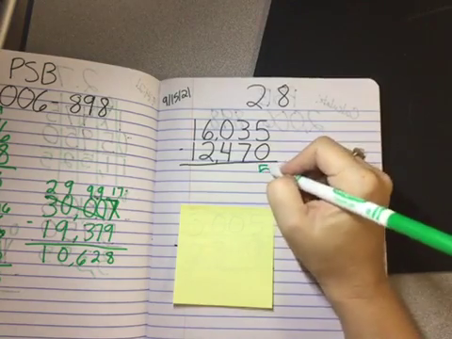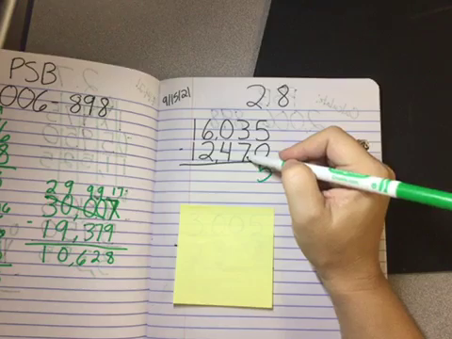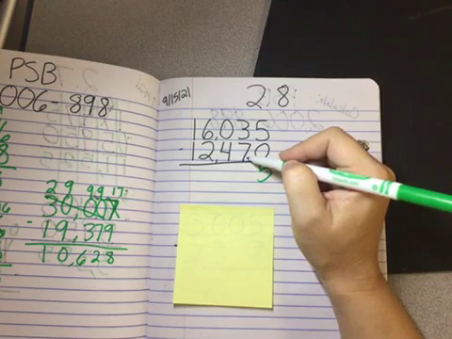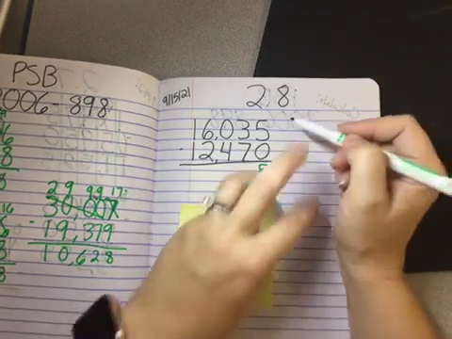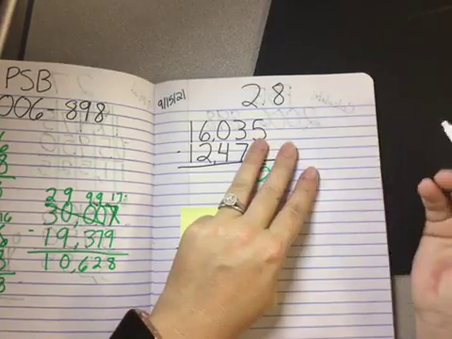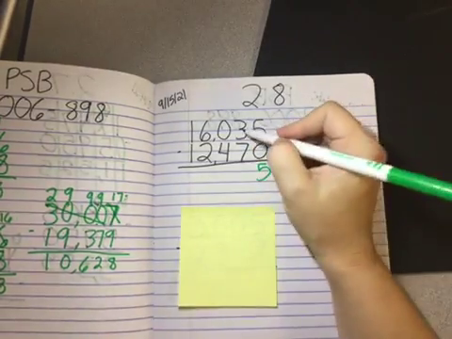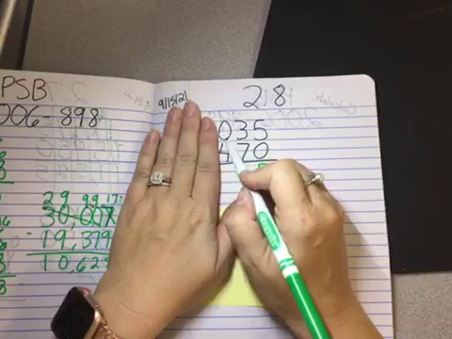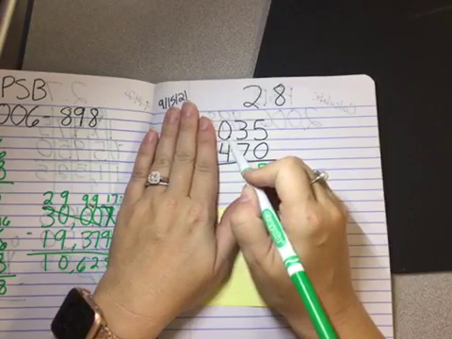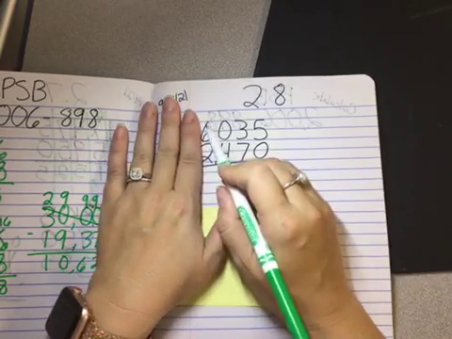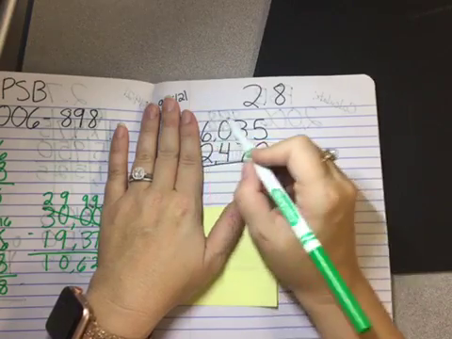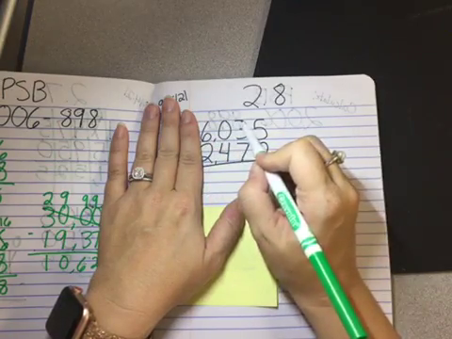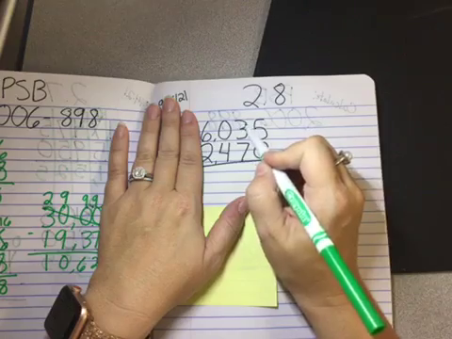5. 3 minus 7 is? Can't do it. If there's 3 items, you can't take 7 away from them. Okay, so you have to look over here, and there's a 0, so that doesn't help us. So remember, we can either look at it as we do the 5, put it up here, make this a 10, and then cross off the 10, make it a 9, and borrow.